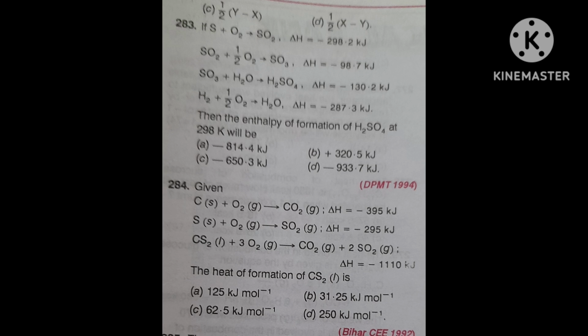Four reactions are given. First reaction: S plus O2 gives SO2, and delta H is equal to minus 298.2 kilojoule. Second: SO2 plus half O2 gives SO3, delta H is equal to minus 98.7 kilojoule.